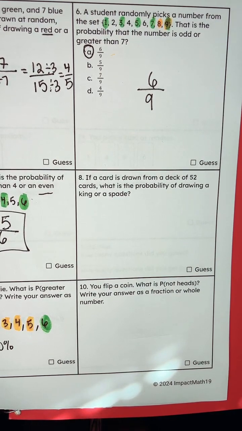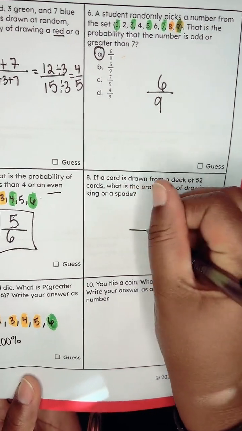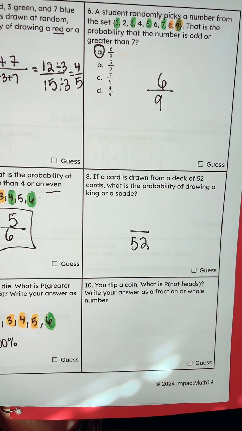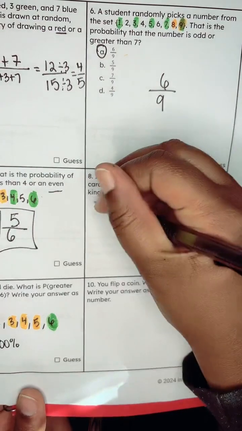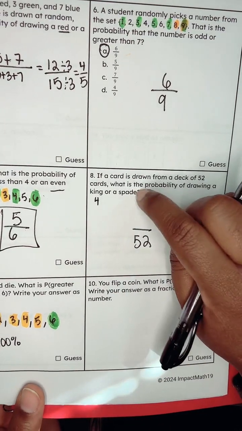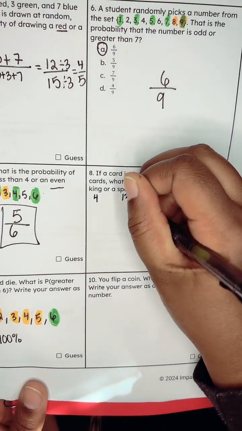All right, so number 8, if a card is drawn from a deck of 52 cards, what is the probability of drawing a king or a spade? Okay, now this is where you have to know that knowledge of cards, right? So, where are my card people at? So, we got a total of 52, okay? We're drawing kings. How many kings are out of the 52? There's 4 kings. Okay. And then the spades have 13.